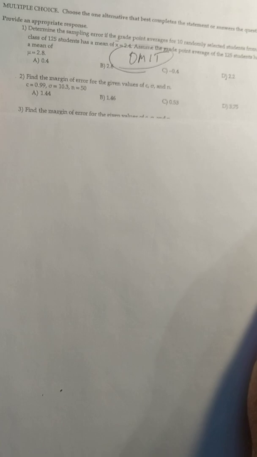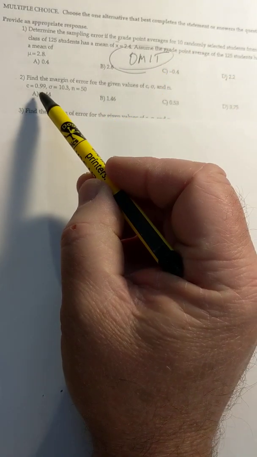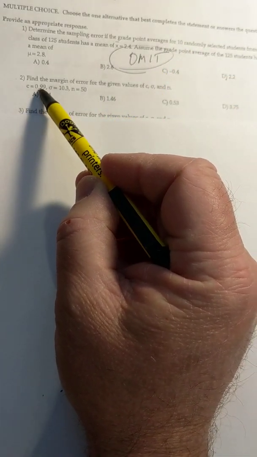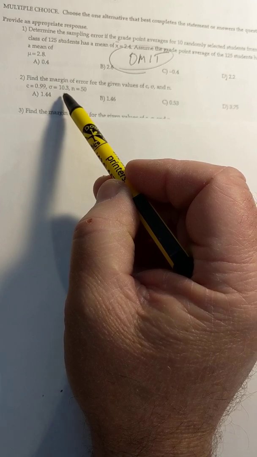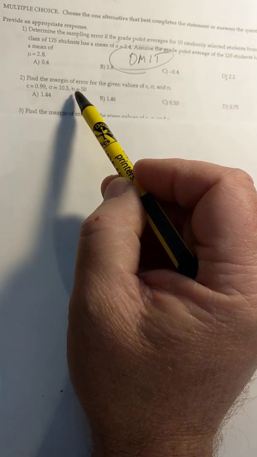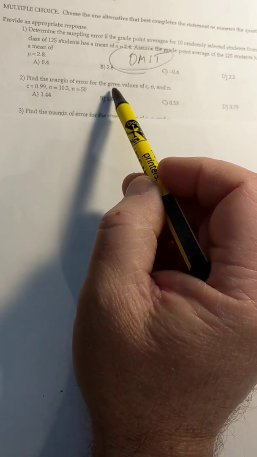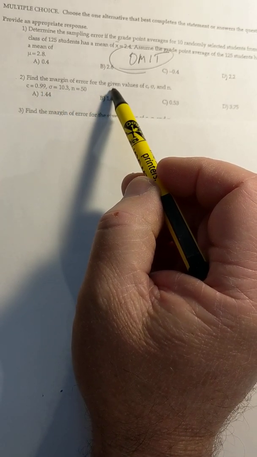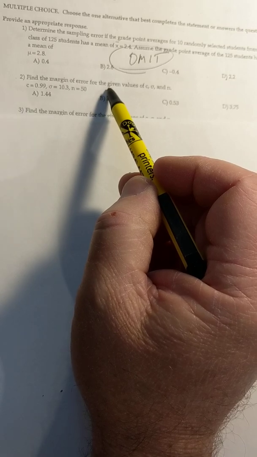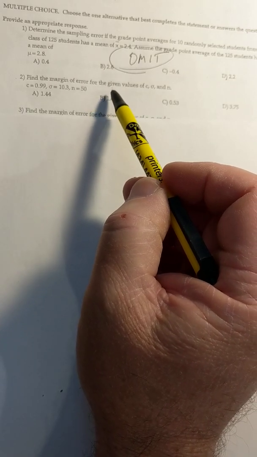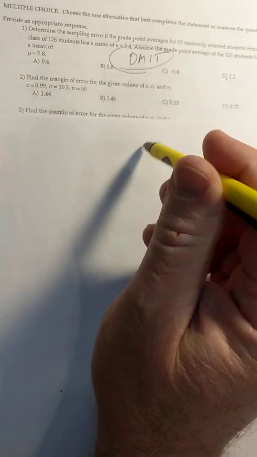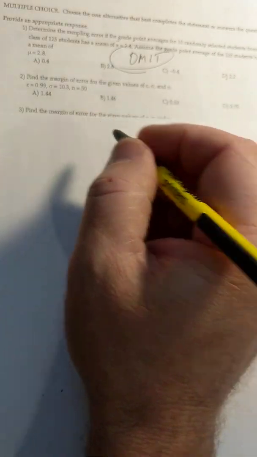Anyway, number 2. We're given confidence levels, we're given standard deviation, and we're given the sample size. We're asked to find the margin of error for the given values. The margin of error is how far we're going to allow ourselves to go on either side of the mean to build the confidence interval that we want.